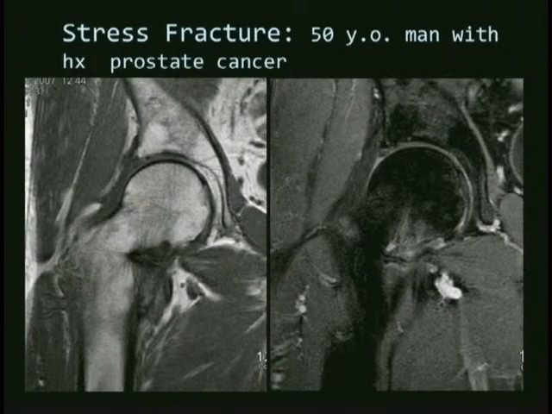This patient had a history of prostate cancer and had hip pain, and on the plain film had a sclerotic lesion, so they were concerned he had a metastasis. And on the MR, he did indeed have some bone marrow edema, but you can see amongst that bone marrow edema this line. So actually it was an incomplete fracture surrounded by a lot of edema and new bone formation, which mimicked sclerotic mets on the plain film.